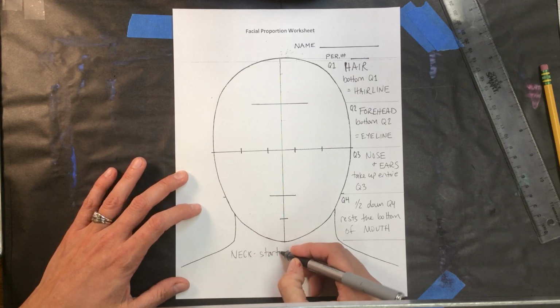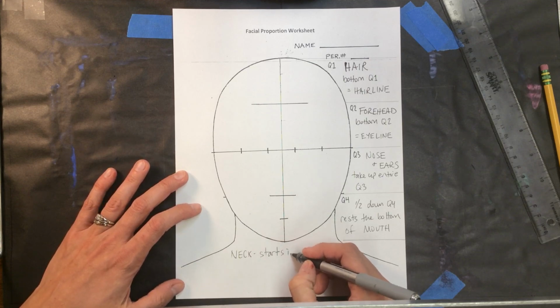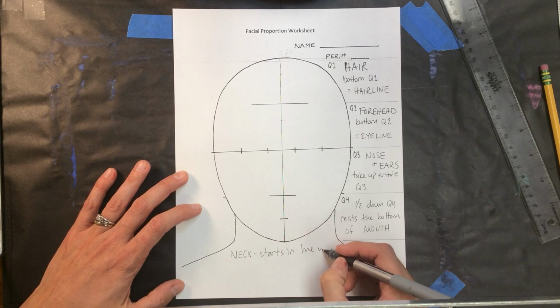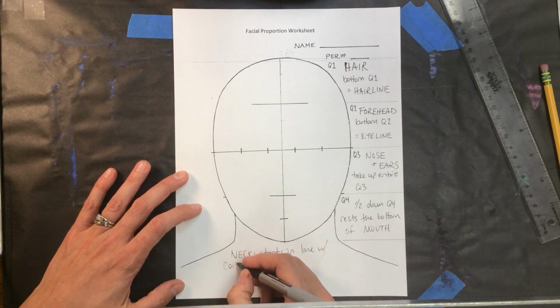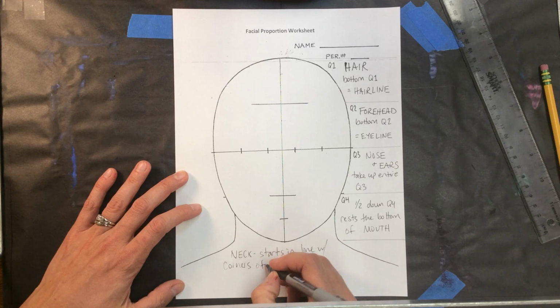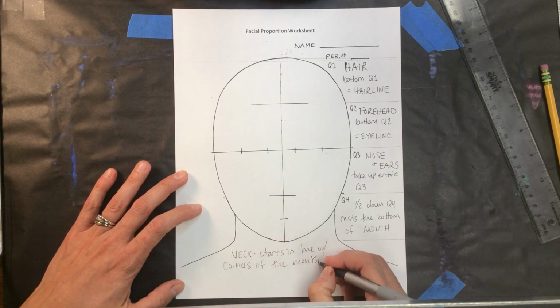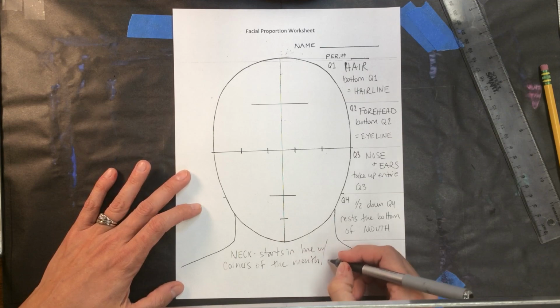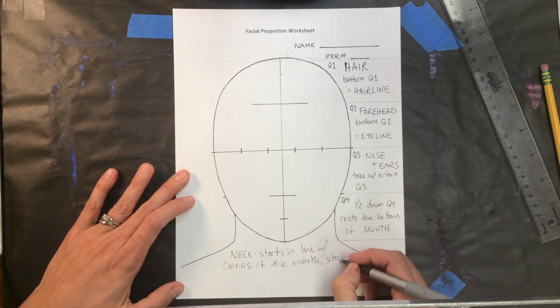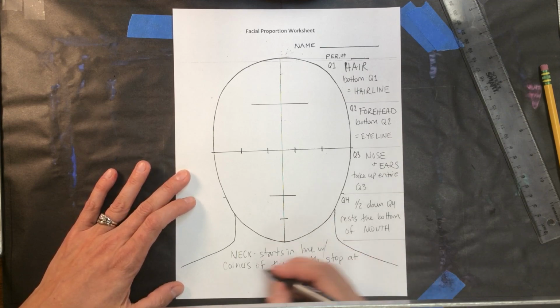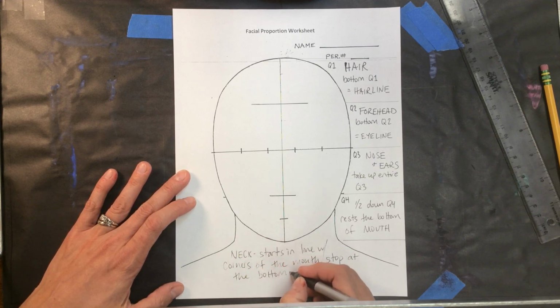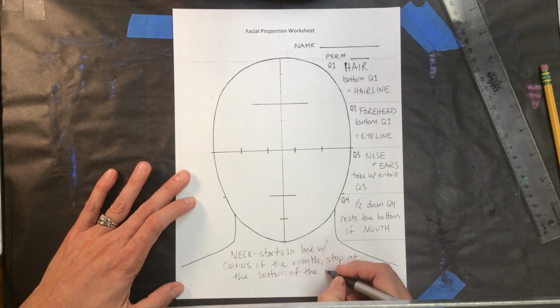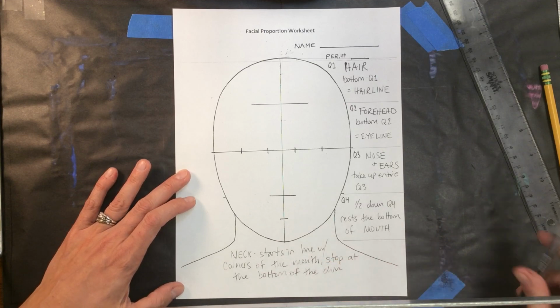It's going to start in line with the corners of the mouth. And believe it or not, it's going to stop at the bottom of the chin. It is not nearly as long as you think it is.